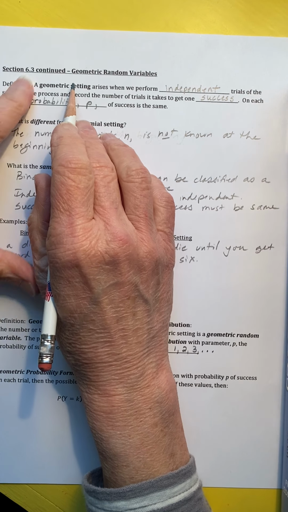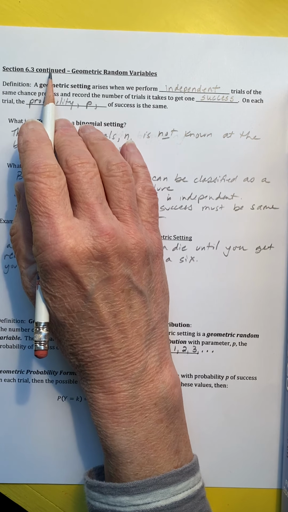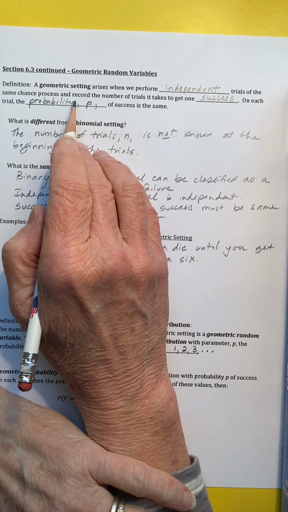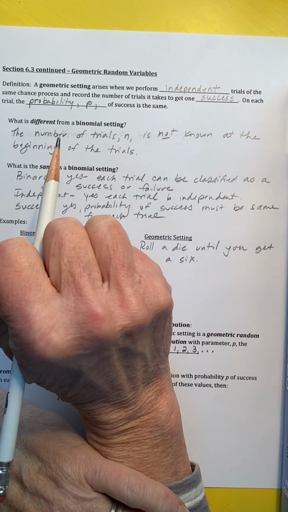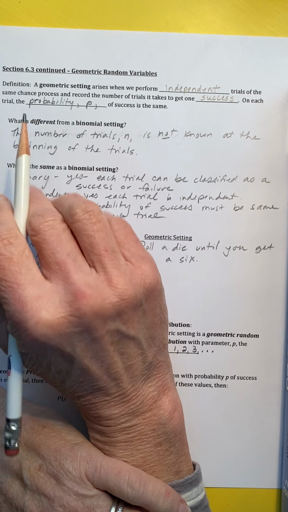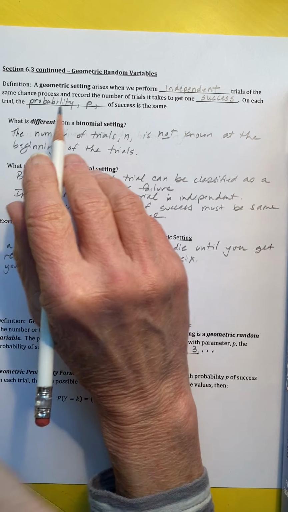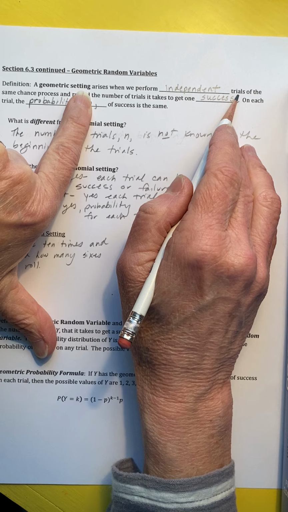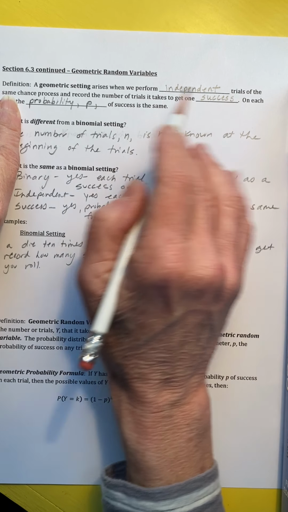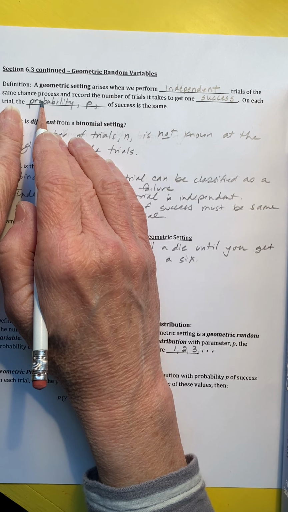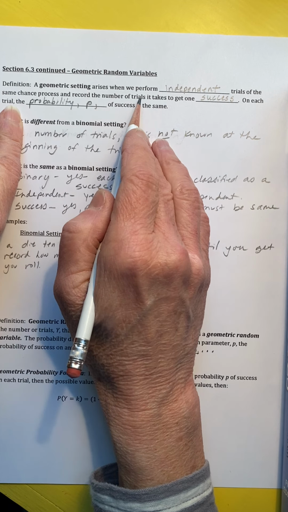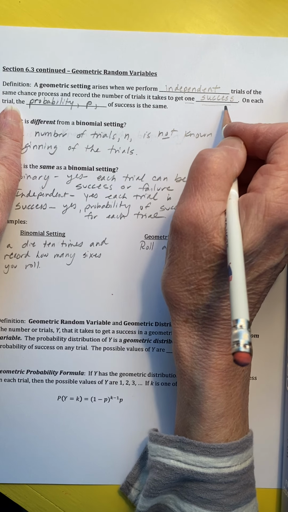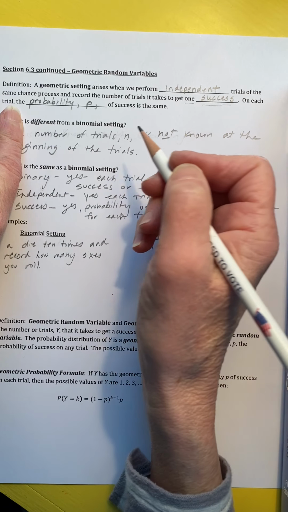On your sheet you got today, it should say 6.3 geometric random variables at the top. And here's the definition of a geometric setting. This is sort of like a binomial setting that you learned about with the BINS at the beginning of the section. A geometric setting arises when you perform independent trials, that's similar to binomial, of the same chance process and record the number of trials it takes to get one success. This is the big difference. You just keep doing the thing until you get a success.